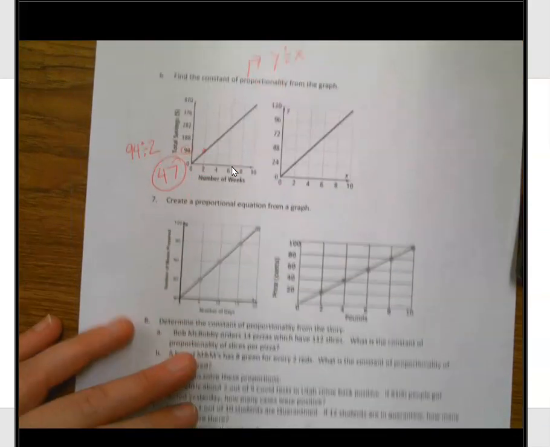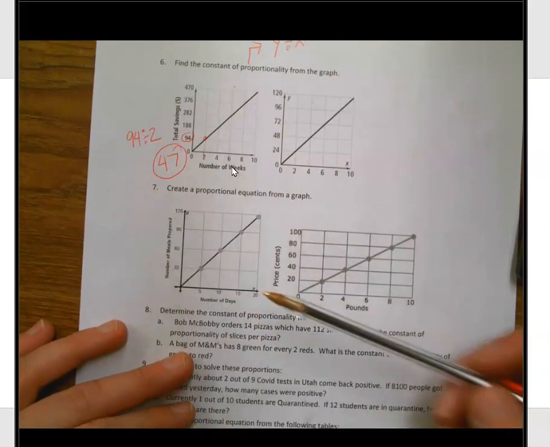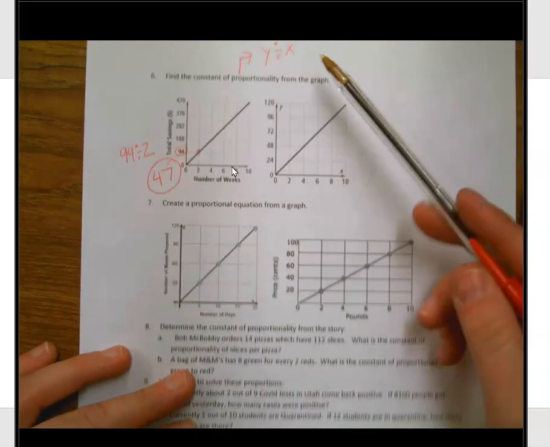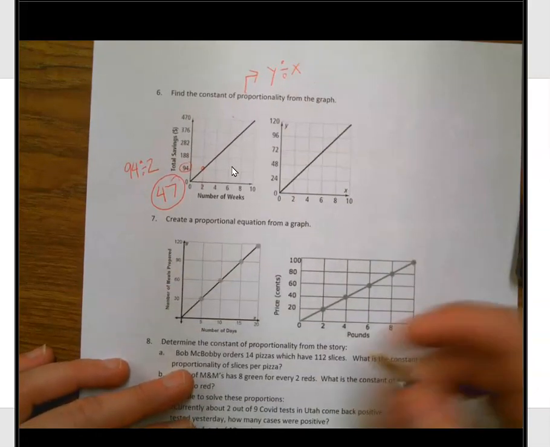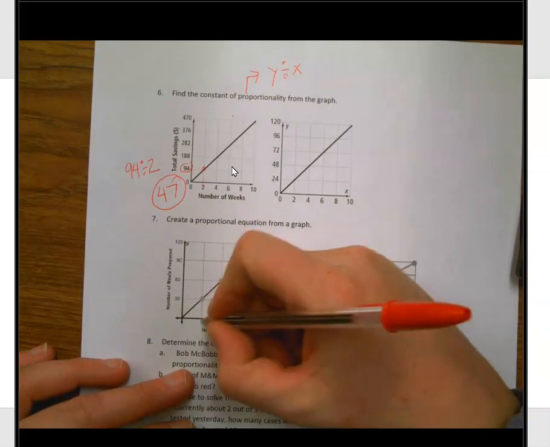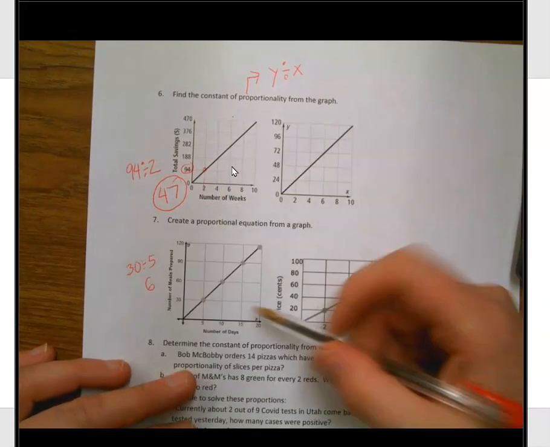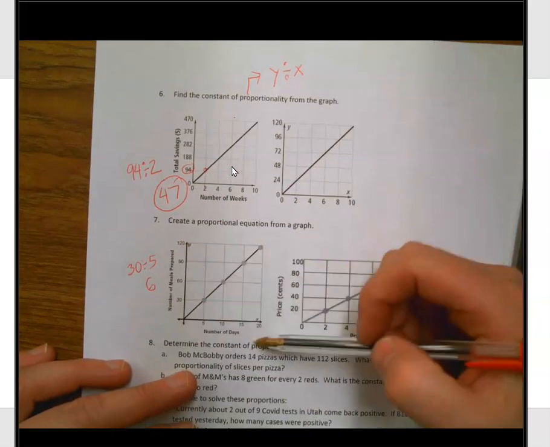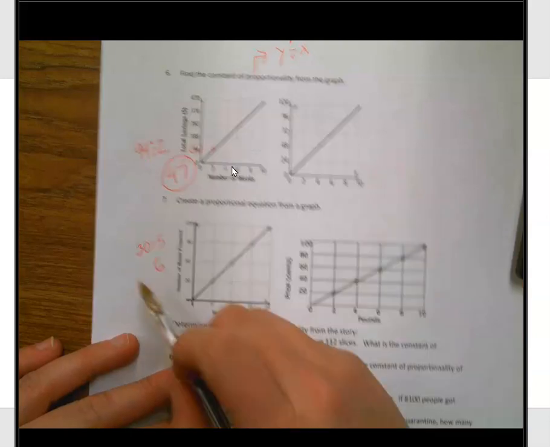An equation, so this one just asks for the constant of proportionality. That's just y divided by x. For an equation, you've got to find the constant of proportionality, y divided by x, and then you've got to write y equals, and then whatever it is. So this one, 30 divided by 5 is 6. I could also do 120 divided by 20, 90 divided by 15, 60 divided by 10. Doesn't really matter. 6. So that's my constant of proportionality.